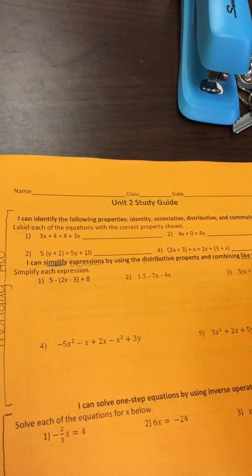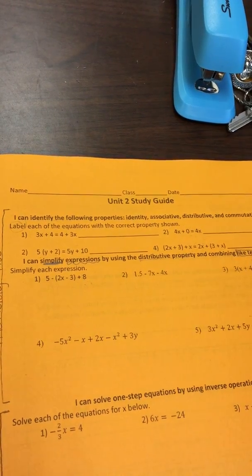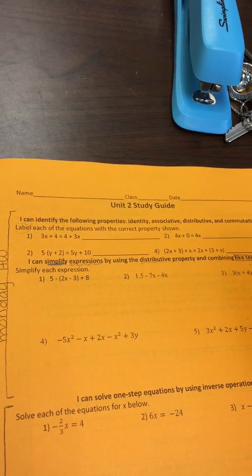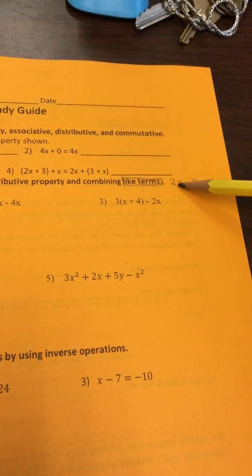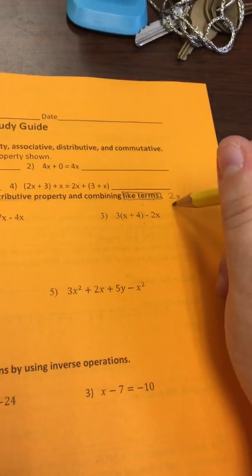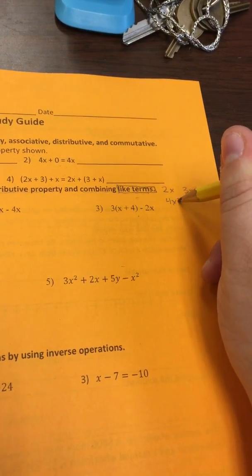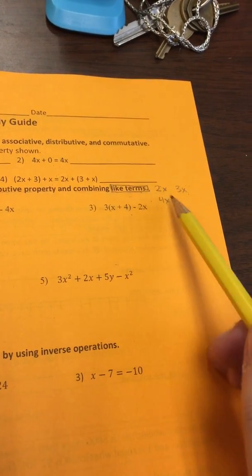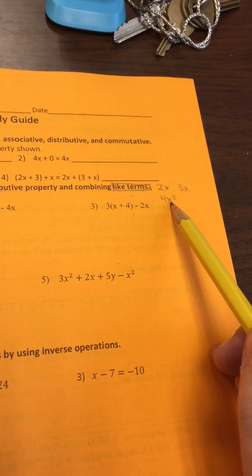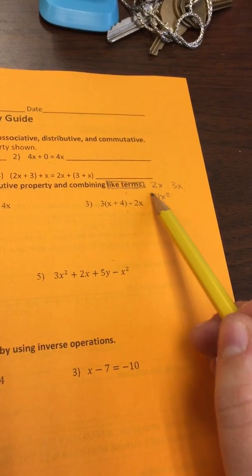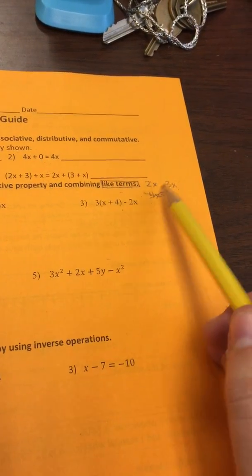At this point, we should all know what like terms are. They have the same variable and the same power. So 2x and 3x are like terms. They both have x, and they're both raised to the first power. Okay, 4x squared would not be a like term with these two. We would not combine all three of these because this one, even though it has an x, the power is different. It's squared, so this would not be a like term with these two.